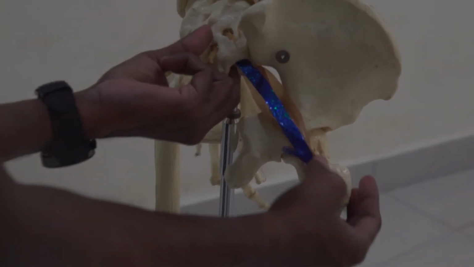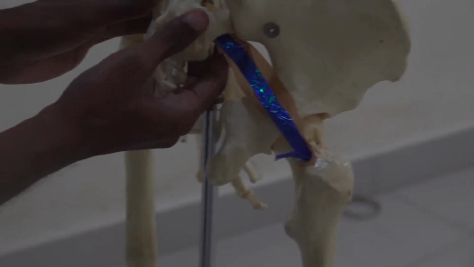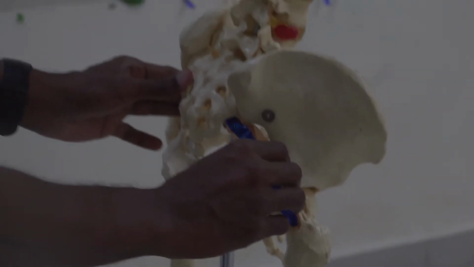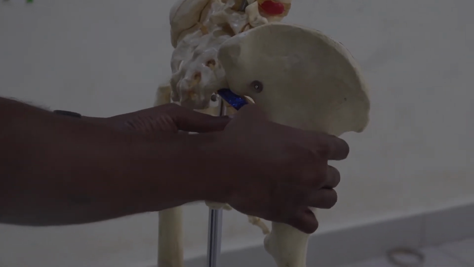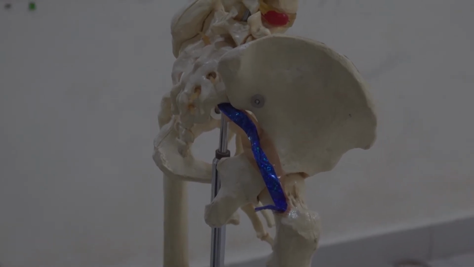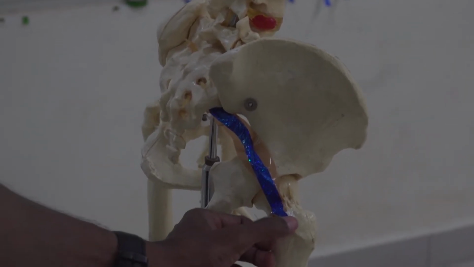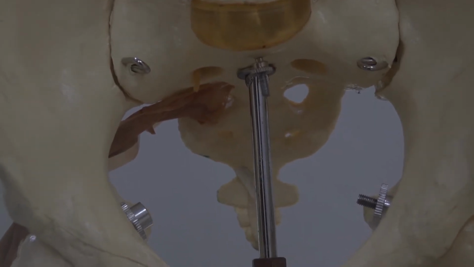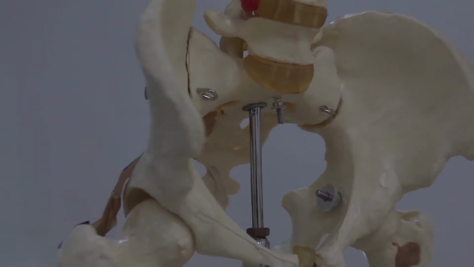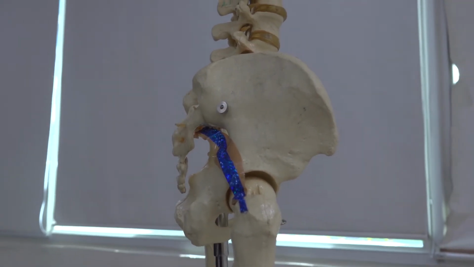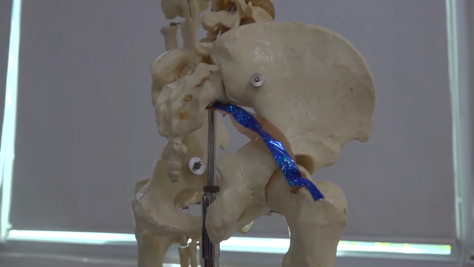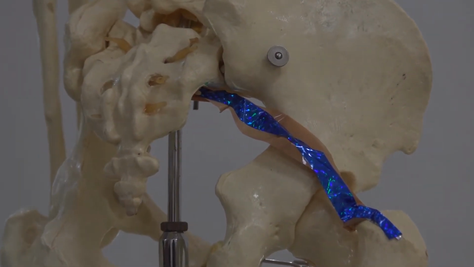So this is the piriformis attachments from the anterior part of the sacrum to the greater trochanter superior aspect. It passes through the greater sciatic foramen. Anteriorly, that's the right piriformis, which extends from the sacrum to the greater trochanter.